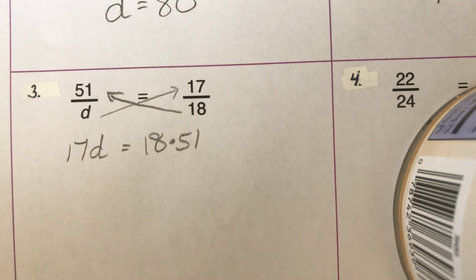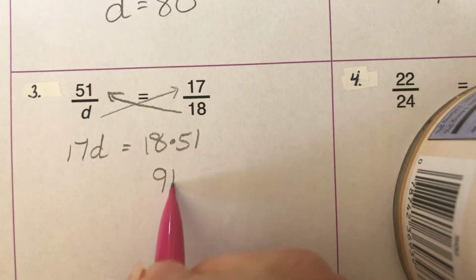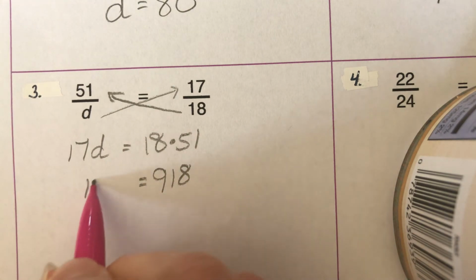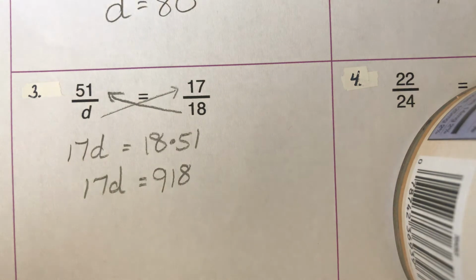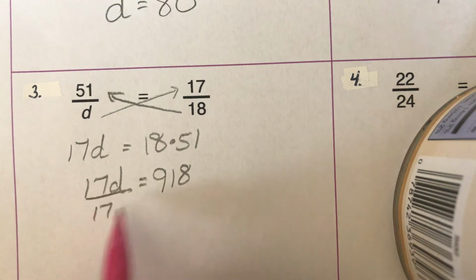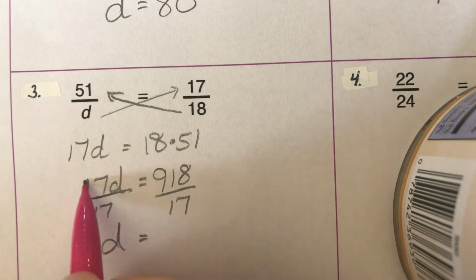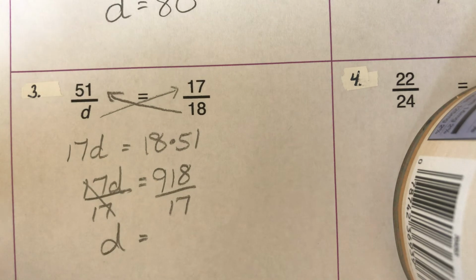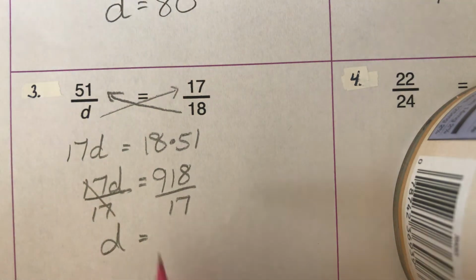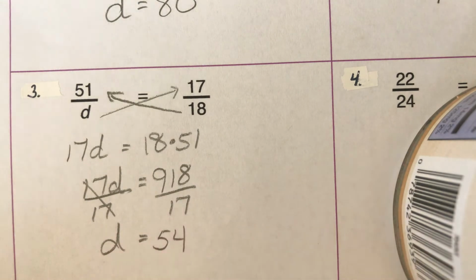Going to my calculator, I'm doing 18 times 51, and I get 918. Now I have a one-step equation. I do the inverse operation and divide by 17. In my calculator, I'm doing 918 divided by 17, and I've got 54.